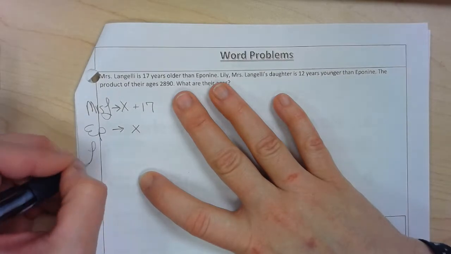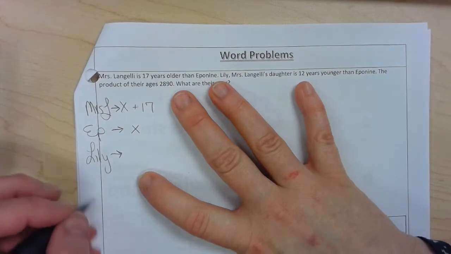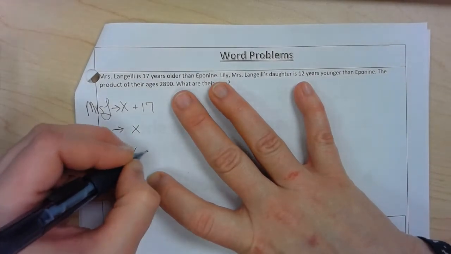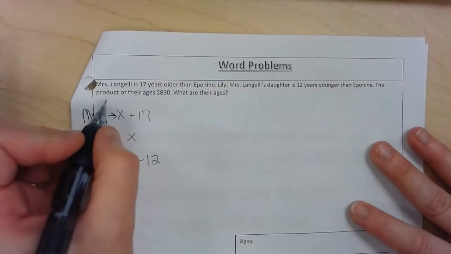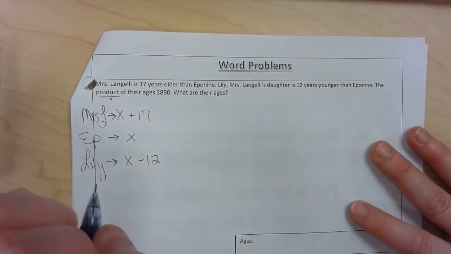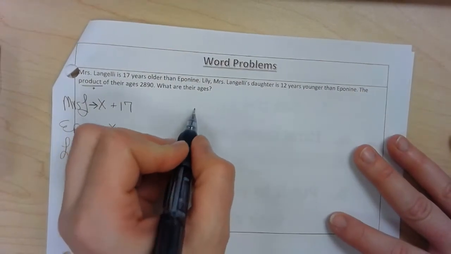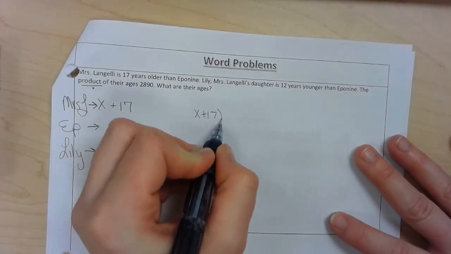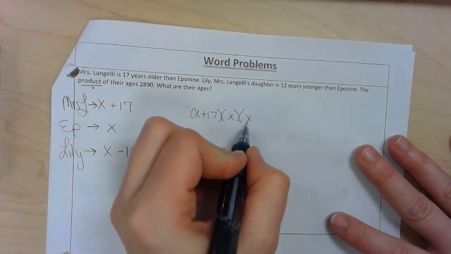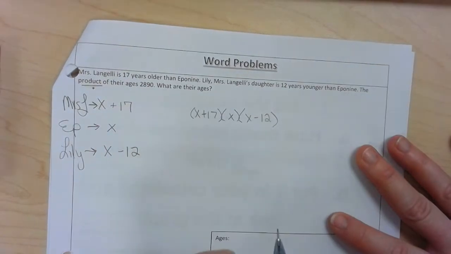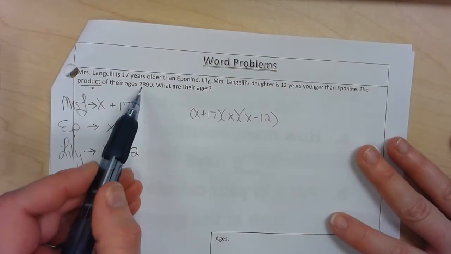Let's take a look at Lily, my daughter. My daughter is 12 younger than Eponine. So I take Eponine and I subtract 12, I will have my daughter. The word product right here means multiply. So it says the product of their ages. So I'm going to take my age, X plus 17, and multiply it by Eponine's age of X, and multiply that by Lily's age of X minus 12. And I see the product of their ages is 2,890.